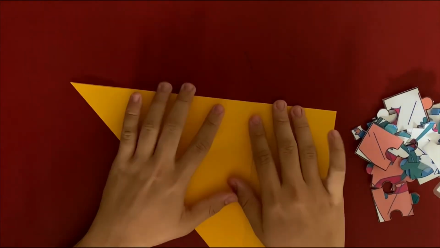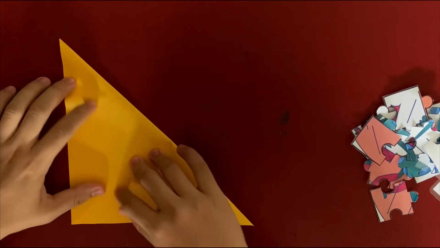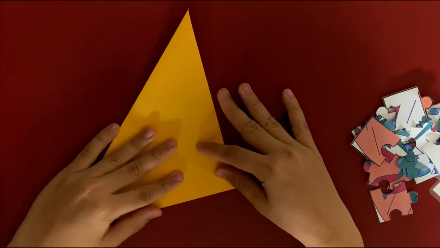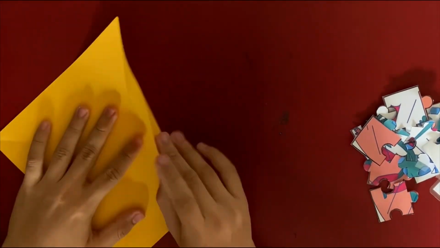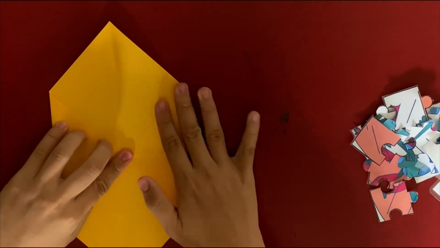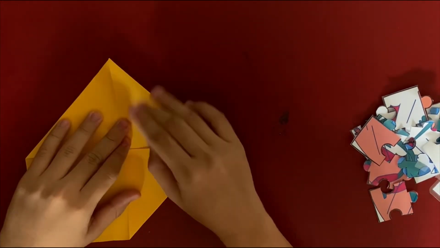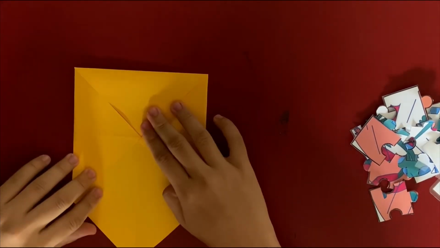As you can see, Brother Adib changed the shape of this triangular paper into a square in order to make an envelope.